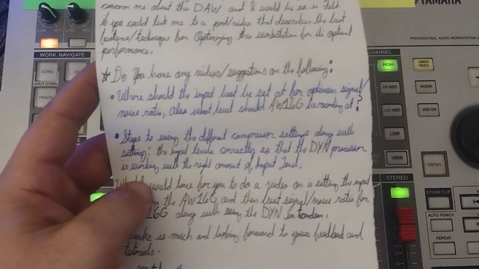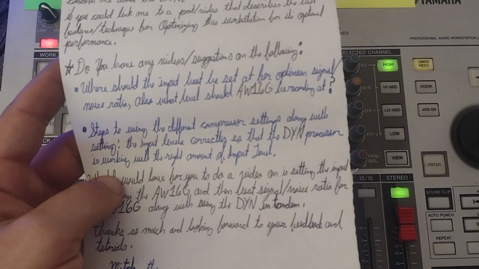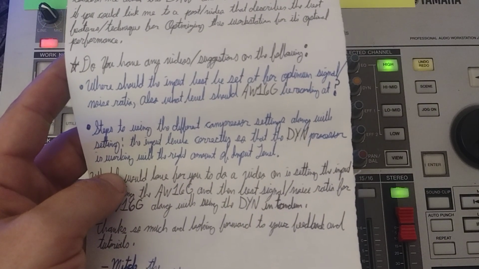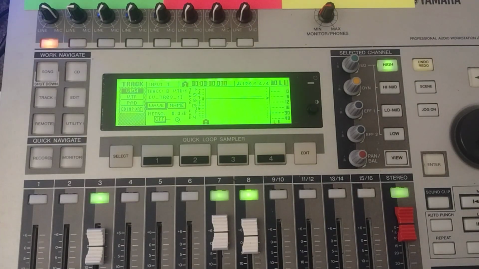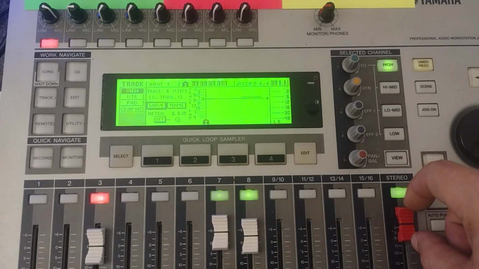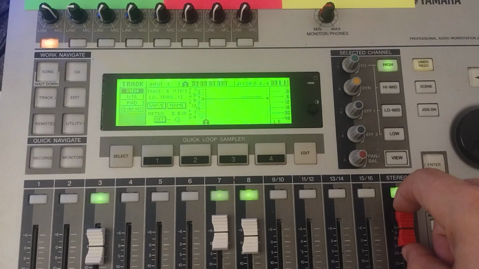Now, in reference to Mitch's question on where should the input level be set for optimal signal noise ratio, also, what level should the AW16G be recording at? These are perfectly acceptable questions because essentially you have three to four areas of volume you have to monitor. So you have the master volume here, otherwise known as the stereo. Now you can do it all the way up and be like, okay. A lot of the industry people will use either just the 5 or the 0 or the 10 in their areas for setting it.